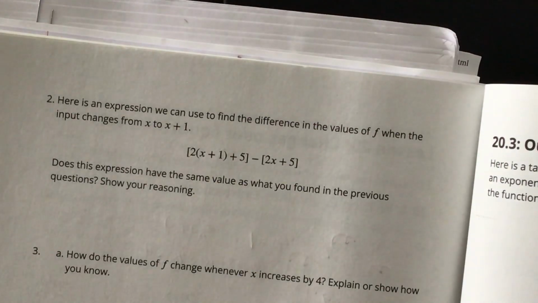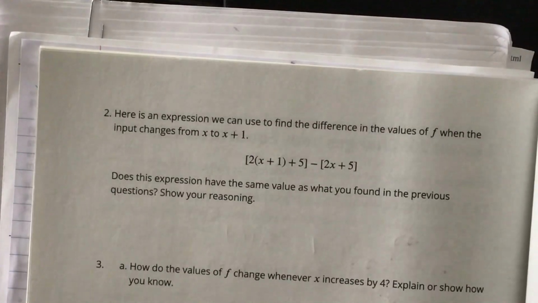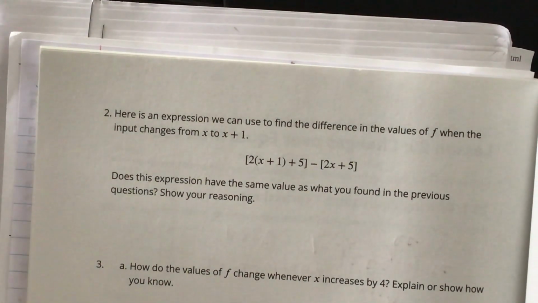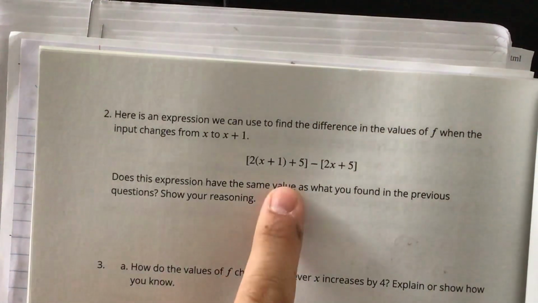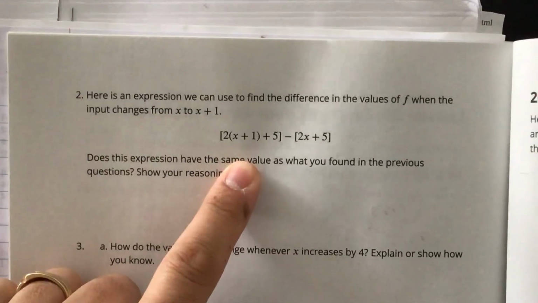Question number 2. Georgia. Through this question, we can use to find the difference in values of f when the input changes from x to x plus 1. Does this expression have the same values as what you find in the previous questions? All right, so we just answered and went up 2. Let's see if we get the same answer when we simplify this. We just did one like this for number 1.